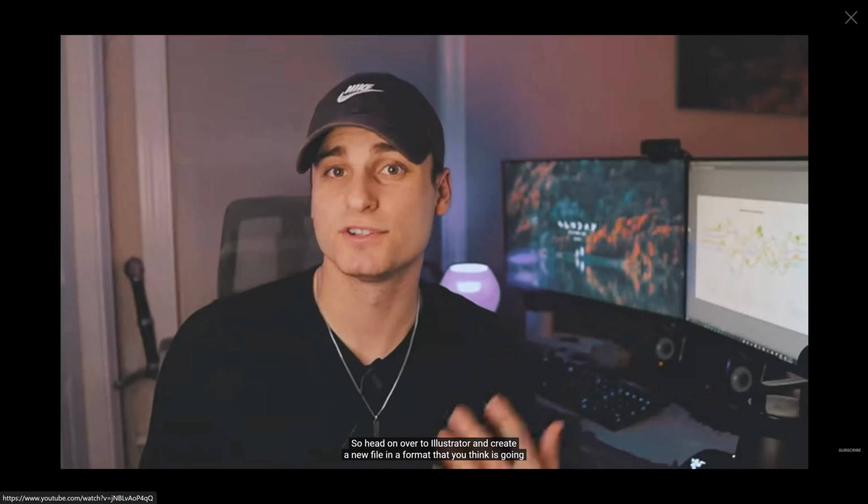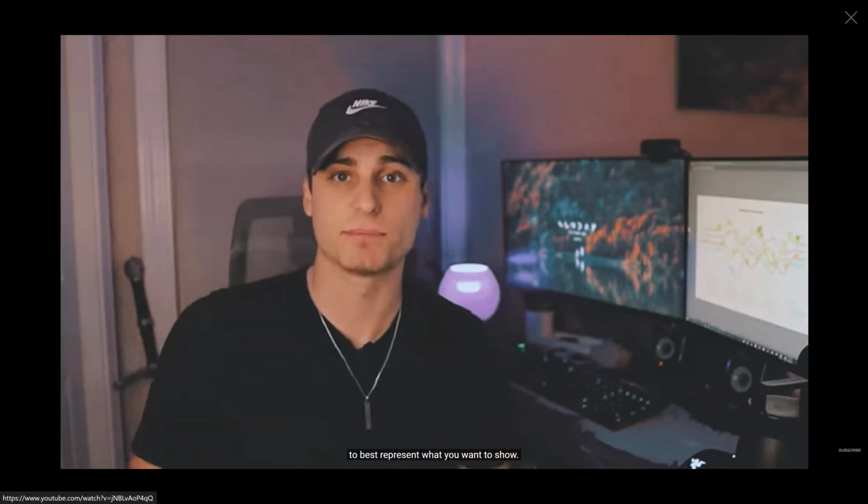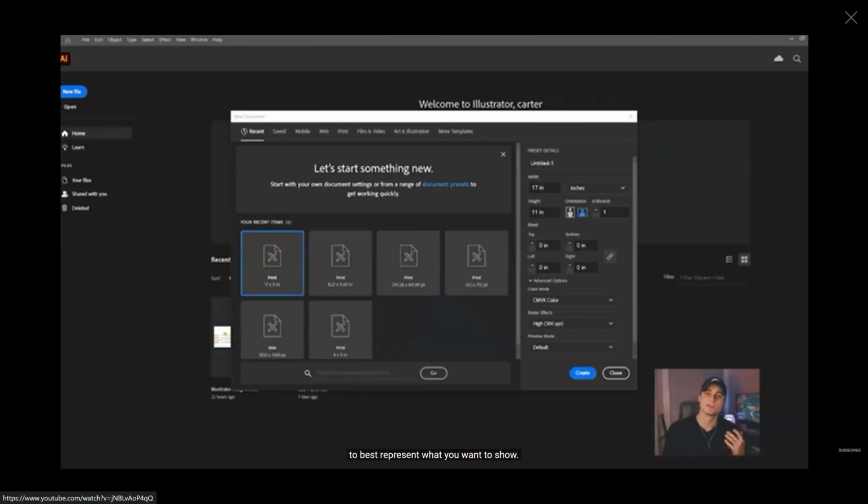So head on over to Illustrator and create a new file in a format that you think is going to best represent what you want to show. For today's purposes, I'm going to be showing it in an 11 by 17 format, which is a really common format to use for these types of things.